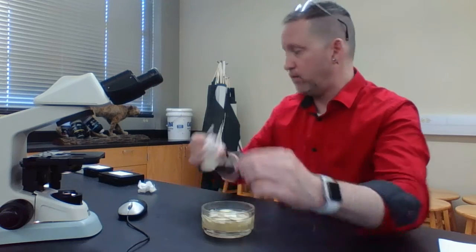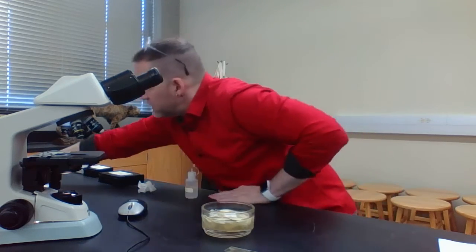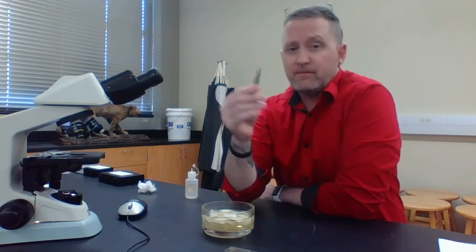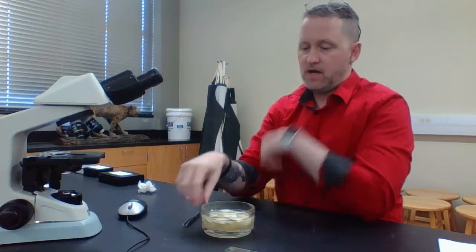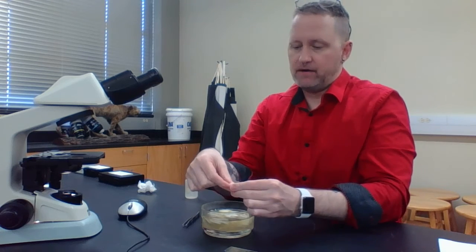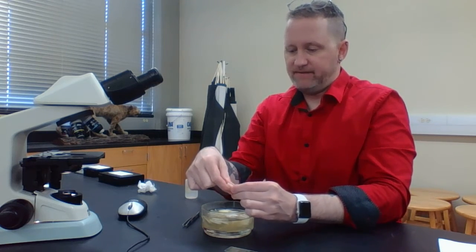But it's a little drop of water. Next, what I'm going to do is grab some forceps. Some people call these tweezers, whatever you want to do, forceps, tweezers. And what I'm going to do is grab one of these things out, and kind of use my fingers.